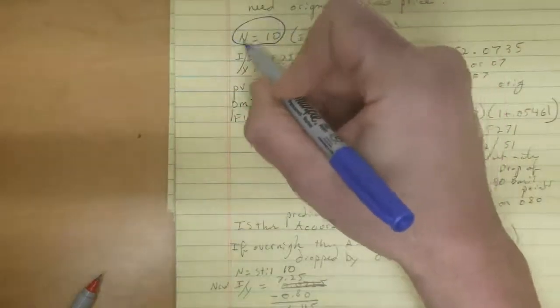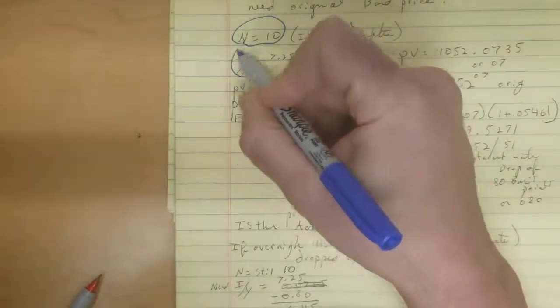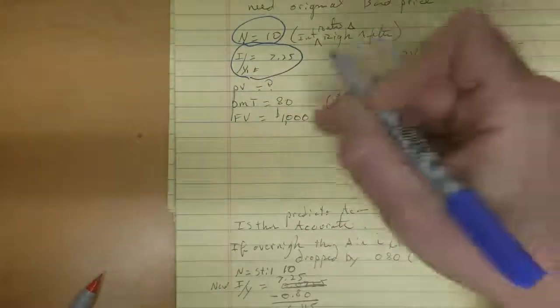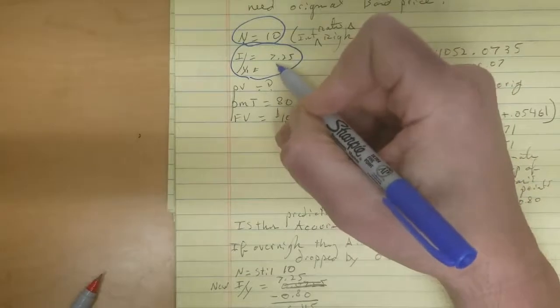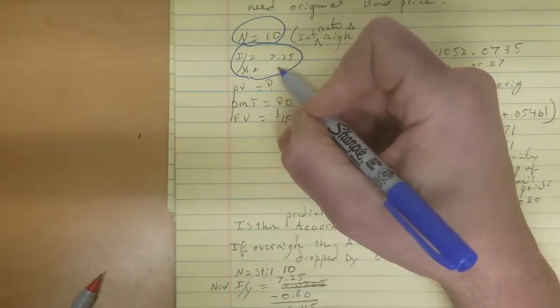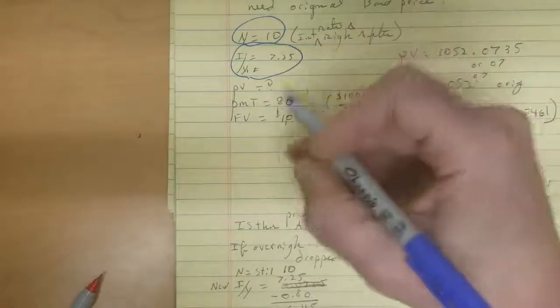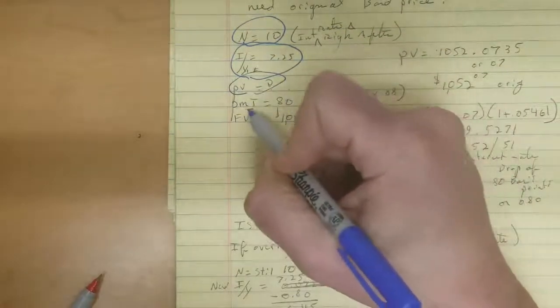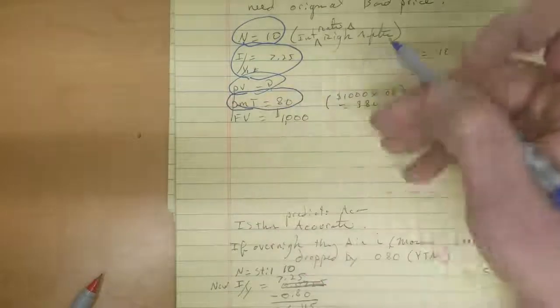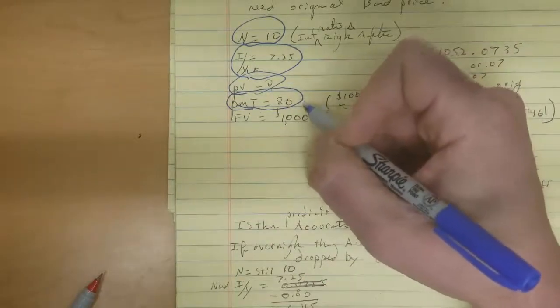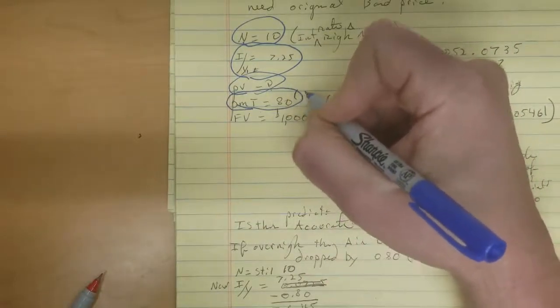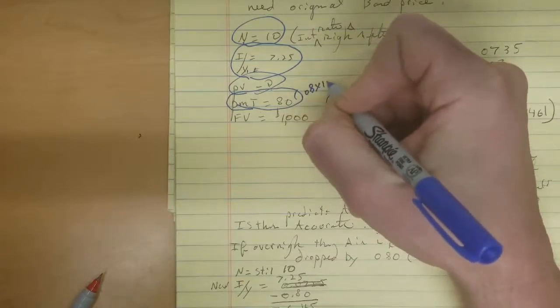I'm going to say N equals 10, I over Y, or the interest on an annual basis, the discount rate, is 7.25. Present value, we don't know. Payment is 80, which is 8% of 1,000, 0.08 times 1,000.